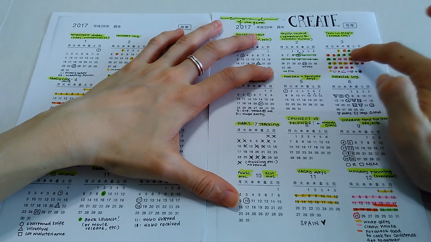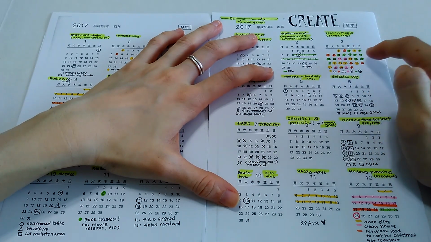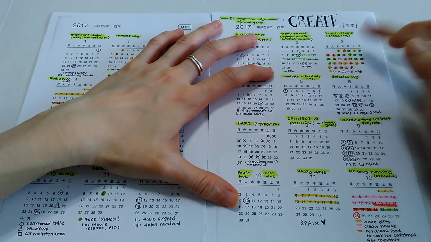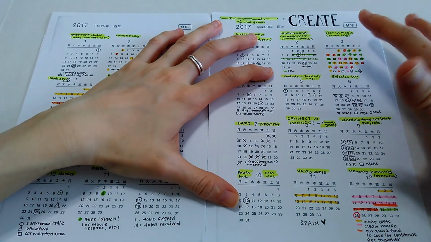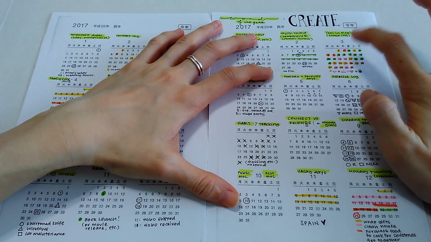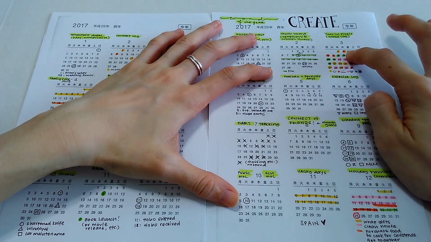And as you can see, every day I color my general emotion for that day, and at the end of the year, I imagine that this would look quite colorful. Yeah. So you could track your mood this way.